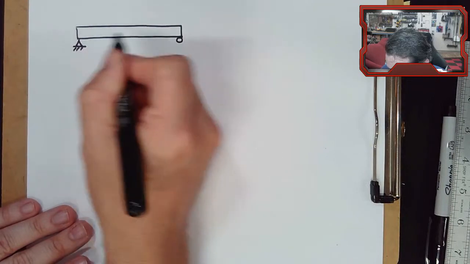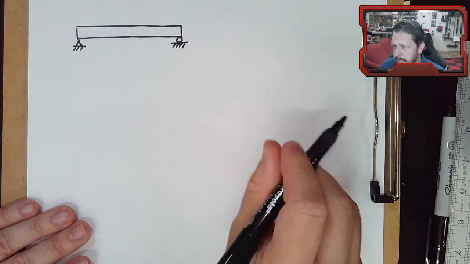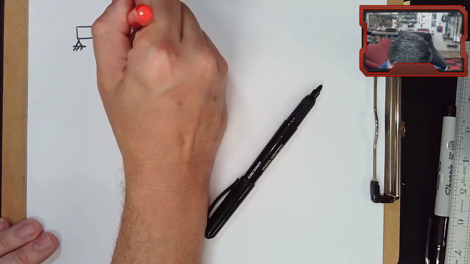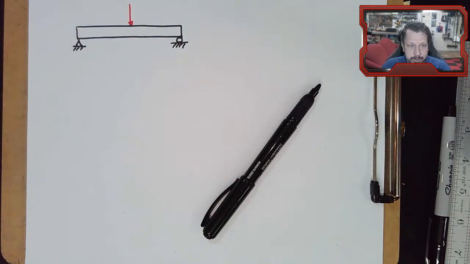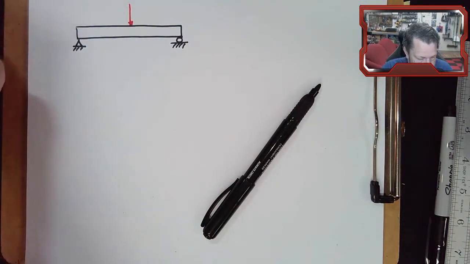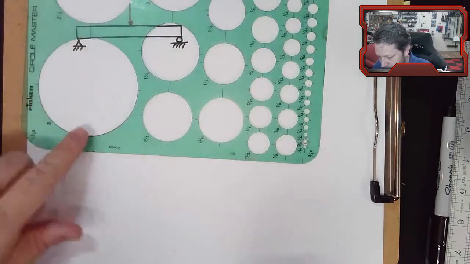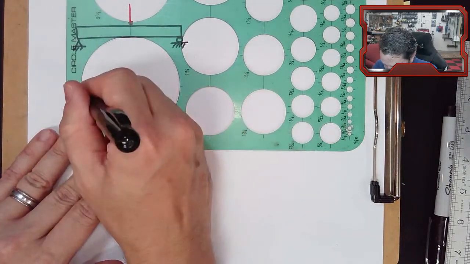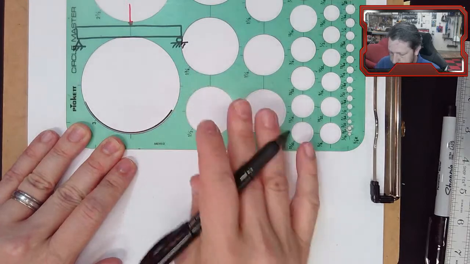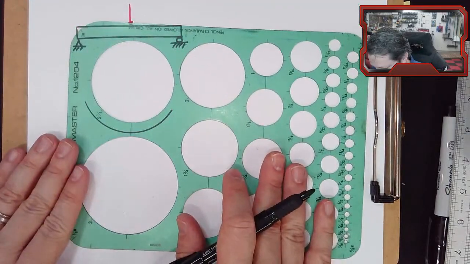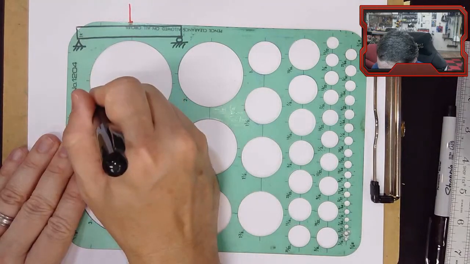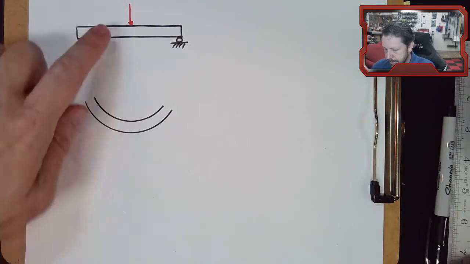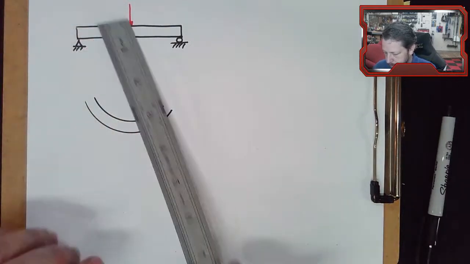So we've got a simply supported beam. It's got a pin and a roller. We'll put a point load just so it would deflect downwards. Now I'm going to exaggerate the amount of deflection that we're dealing with here a lot. So I'm going to use this circle template to take a look at how this thing would be deflecting. So let's say that it bends that much, which is totally unrealistic, but will do for what we need. We're just saying that this beam, we pushed on it and it turned into this shape.